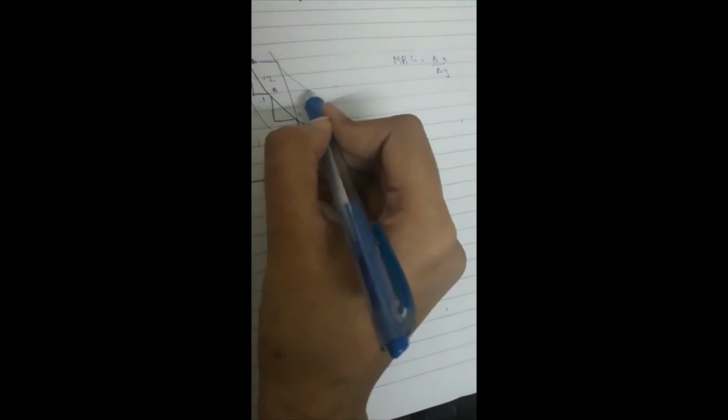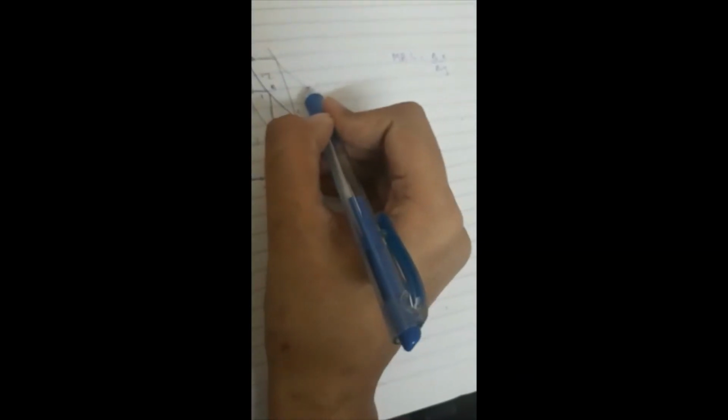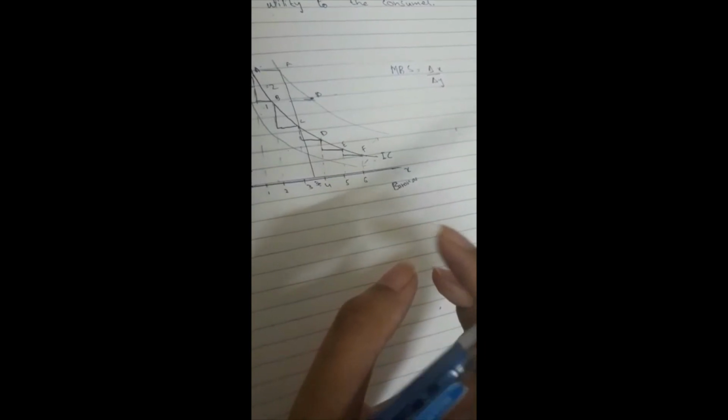So on all the points, A, B, C, he'll get more of both the goods. Let's say he's getting the same amount of apples, but the bananas are more than on this curve, and the same will be on this curve. Both the quantities of both the goods will be less than this curve, and that's why it will give less satisfaction to the consumer, because the consumer is a rational person who prefers more to less.